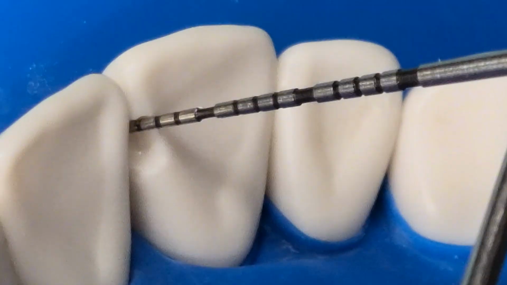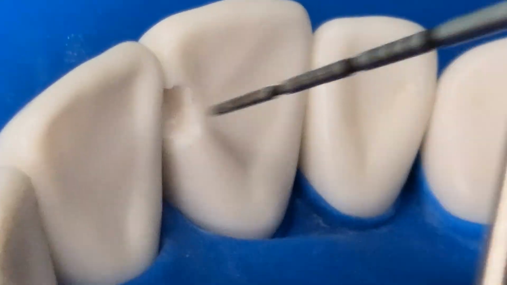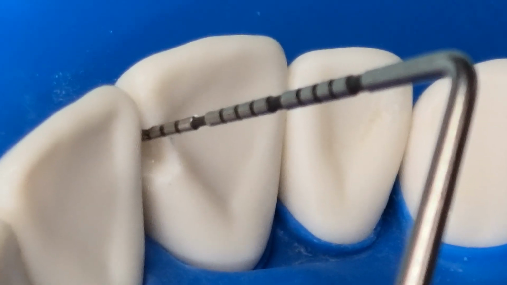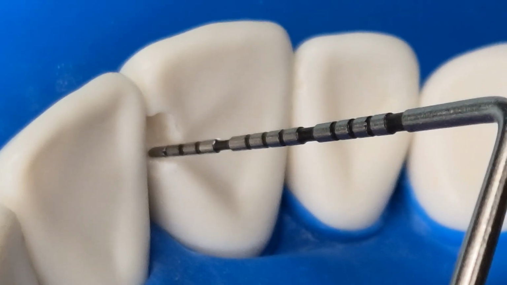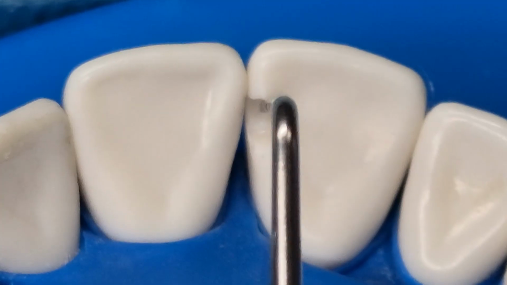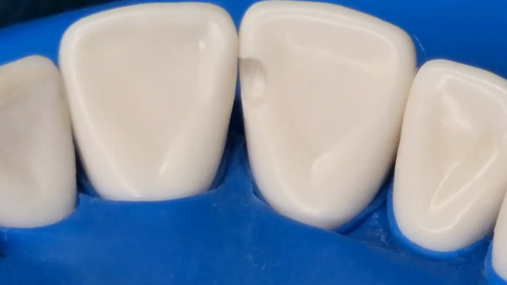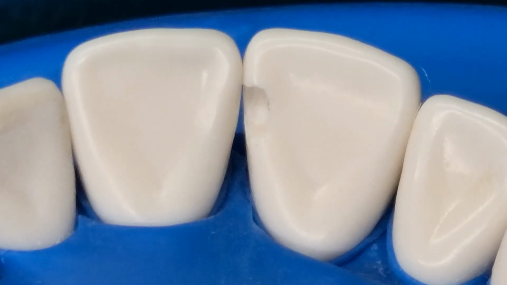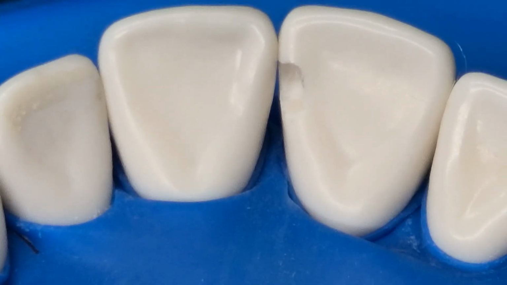Additionally, check the wall orientation. Remember that the walls have to be parallel to each other or slightly convergent, and they should not be divergent. Don't forget to check the smoothness using an explorer.